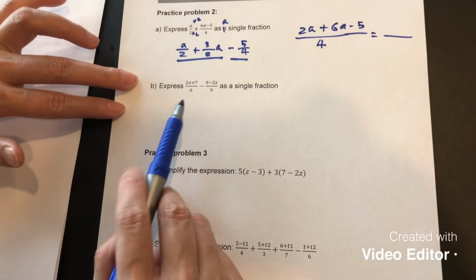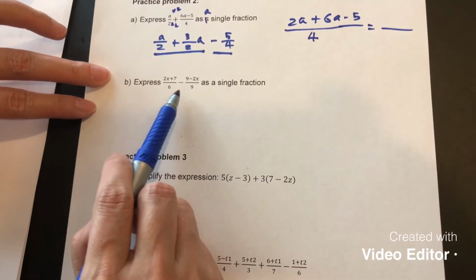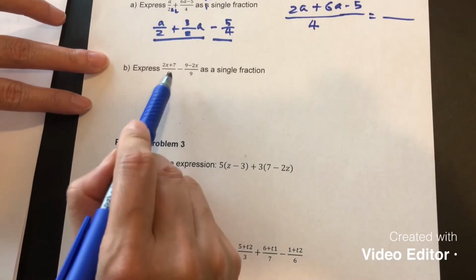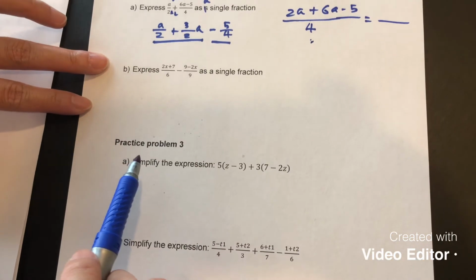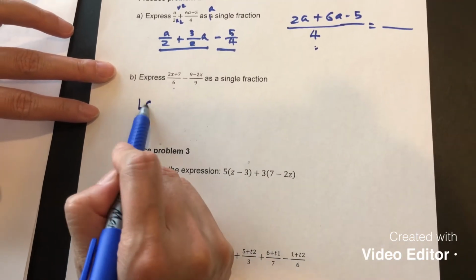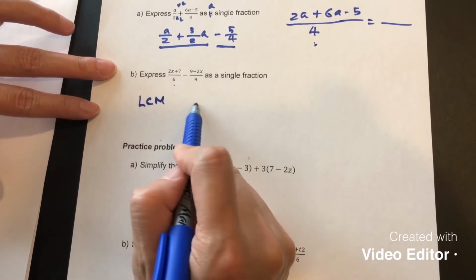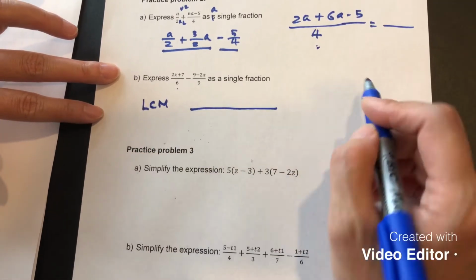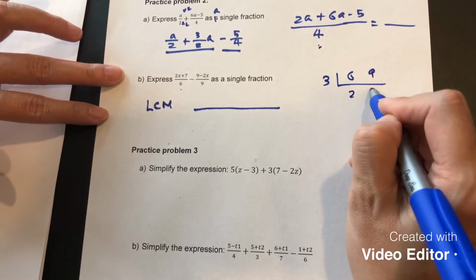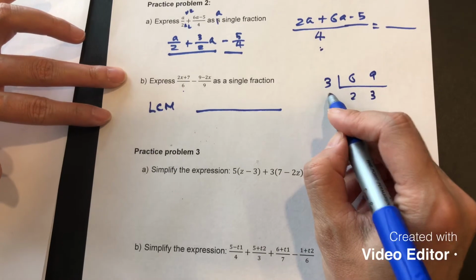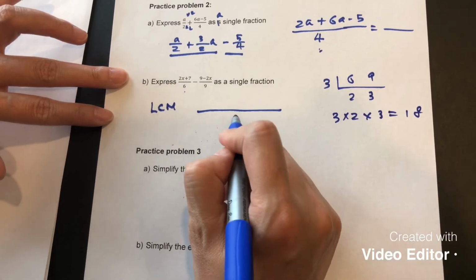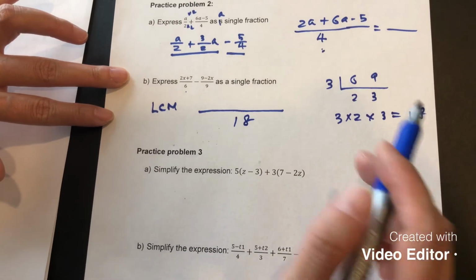B, express (2x plus 7) divided by 6 minus (9 minus 2x) over 9 as a single fraction. So here, again, we follow part A. For 6 and 9, we need to find the least common multiple. 6, 9. We can divide by 3, here's 2, here's 3. Least common multiple is 3 multiply 2 multiply 3, which is 18. So we use 18 as the common denominator.